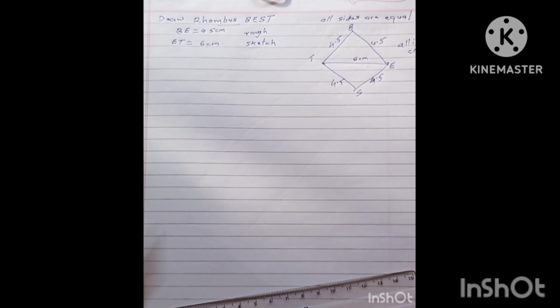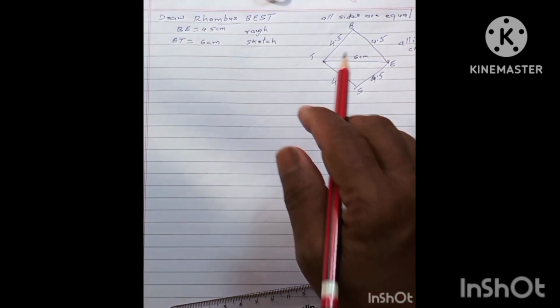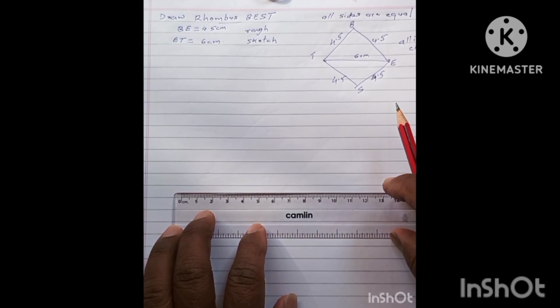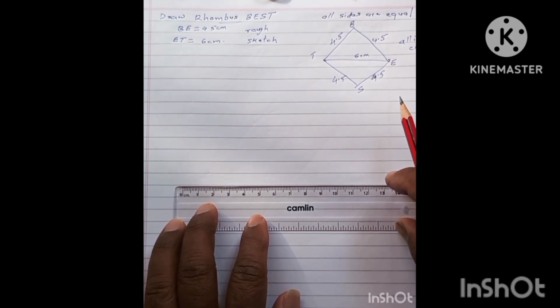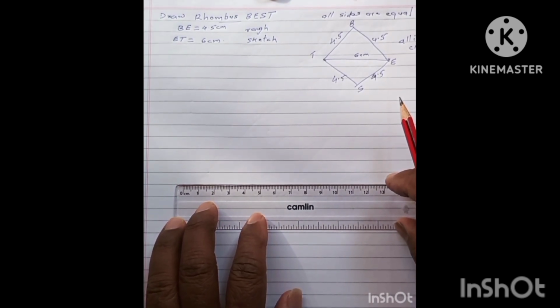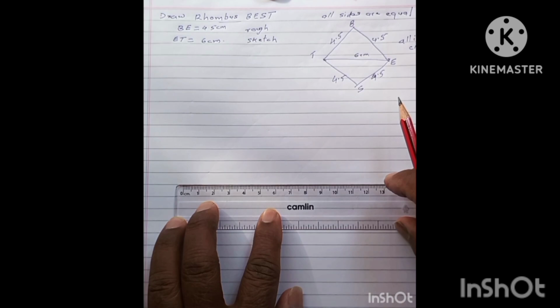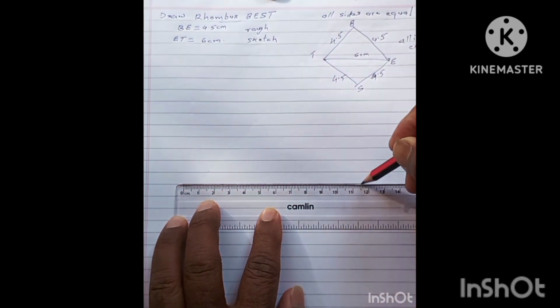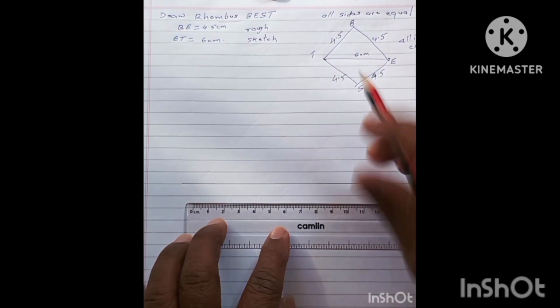Now you can draw. Start from the complete triangle, whatever triangle you can complete. Now if you take TE, that will do, because you can draw 2 triangles. One is TEB and the other is TES. Okay, so I am drawing it. This is 6 centimeter.